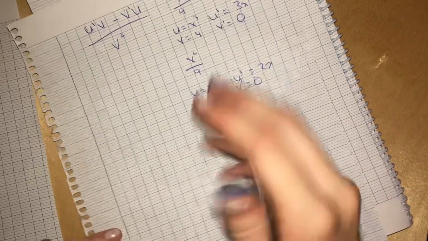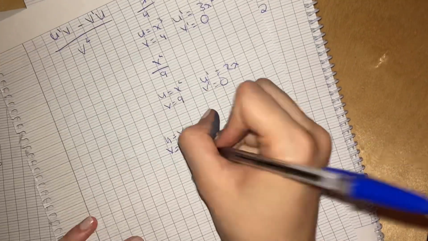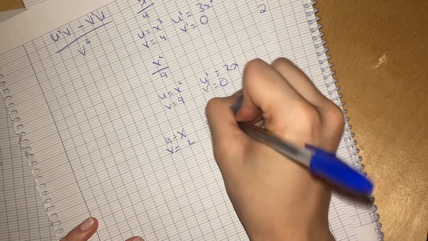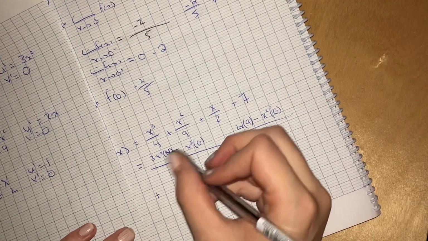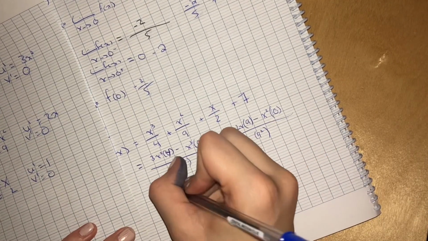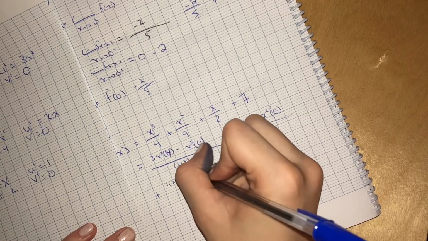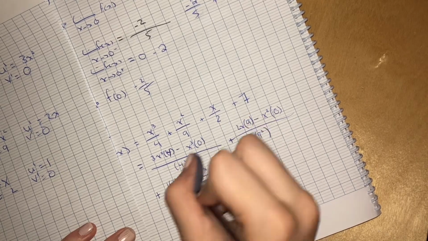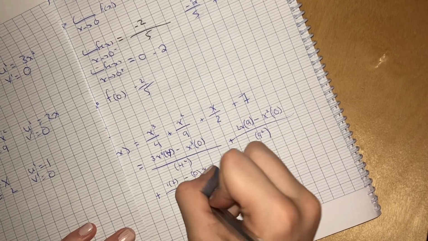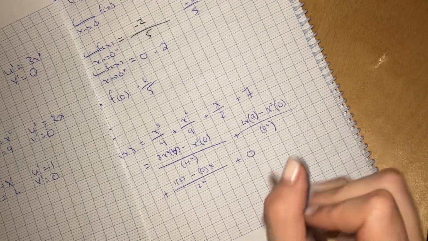X over 2, same thing. u is equal to x, v is equal to 2, u prime is equal to 1, v prime is equal to 0. So plus u prime v, so 1 times 2, minus v prime u, so 0 times x, over v squared, which is 2 squared, plus the derivative of a constant number is always 0, so plus 0.